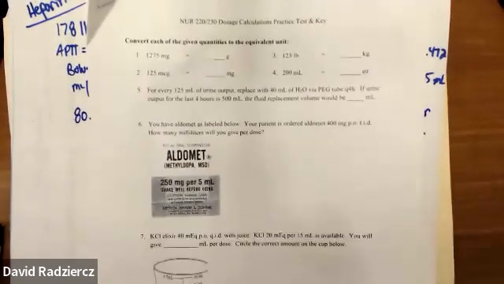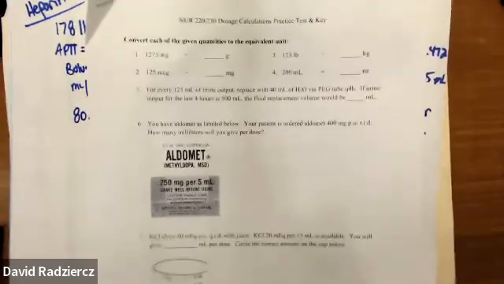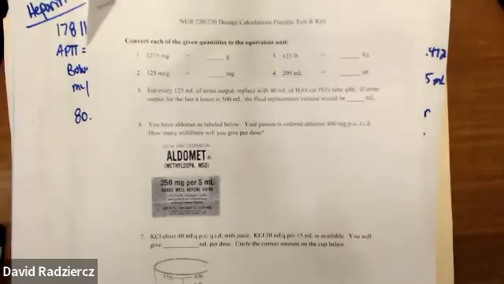That's good. So 200 milliliters to ounces. I'm going to do 200 divided by 30, and then you get 6.6 repeating. You would just round to the nearest 10th, 6.7 ounces.